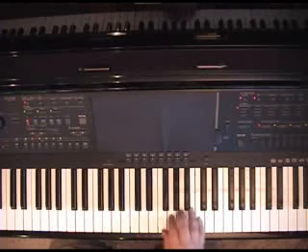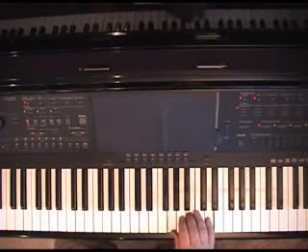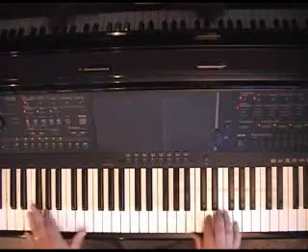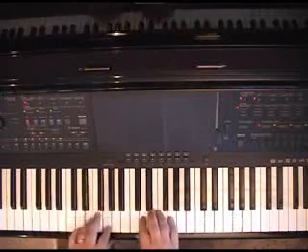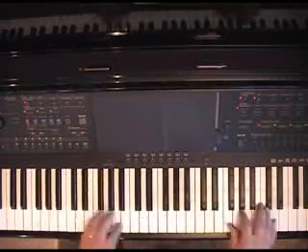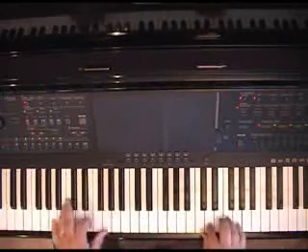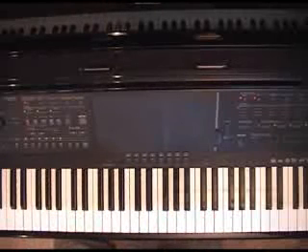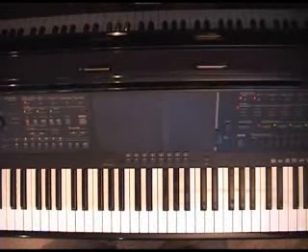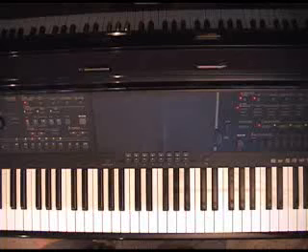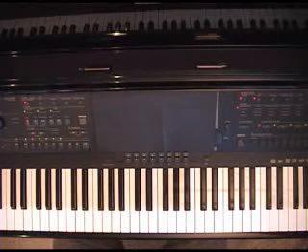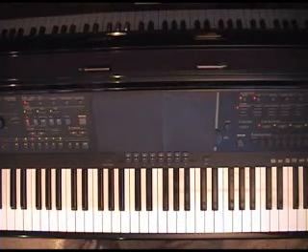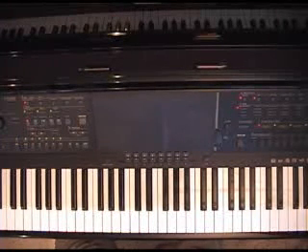So 1, 4, 5. If I know 1, 4, and 5, there's just a million songs I could play. Listen. You see, there's tons and tons of pop songs, of Western songs, of folk songs, of gospel songs that just use those 3 chords. And you can get by if you just know those 3 chords. Now, you can't play complex music, but you can get started.